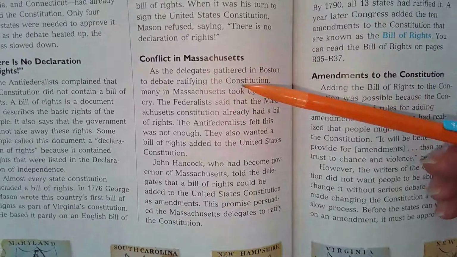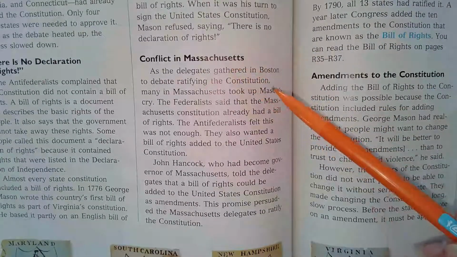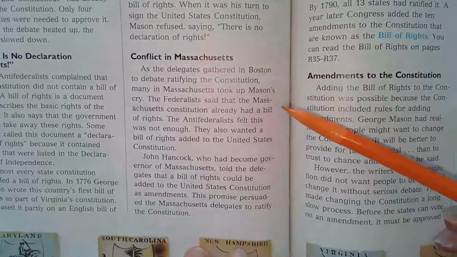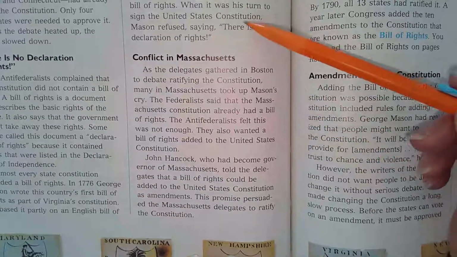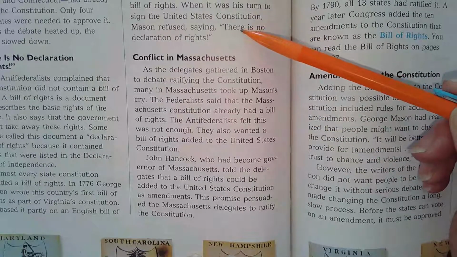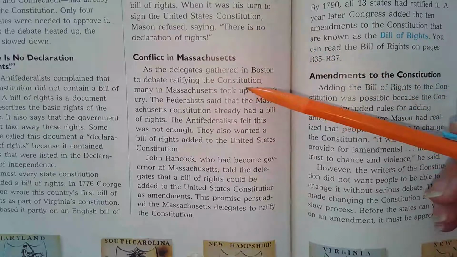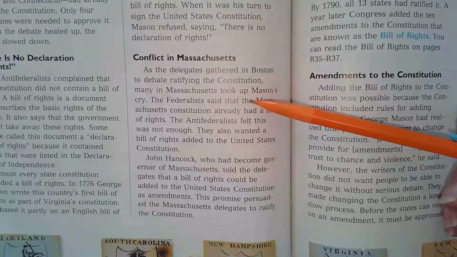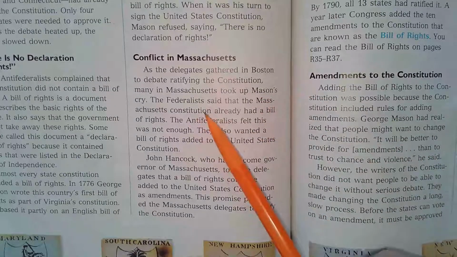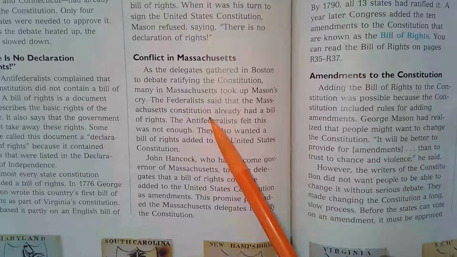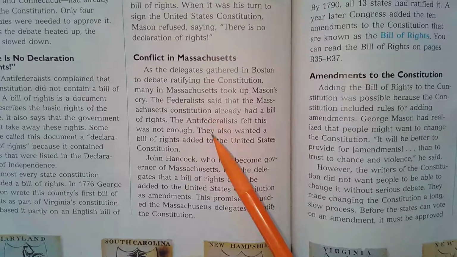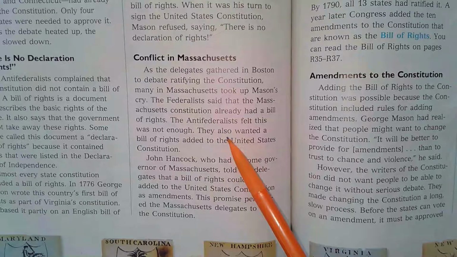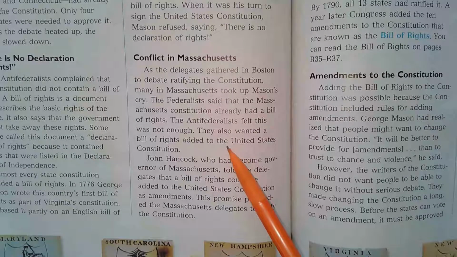Next step, as the delegates gathered in Boston, Massachusetts, to debate ratifying the Constitution, many in Massachusetts took up Mason's cry. So Mason had already said this when he refused to sign the Constitution. After that step, now we have people in Massachusetts who are saying it's not a good idea. The Federalists said that the Massachusetts Constitution already had a Bill of Rights. The Anti-Federalists felt this was not enough. They also wanted a Bill of Rights added to the United States Constitution.